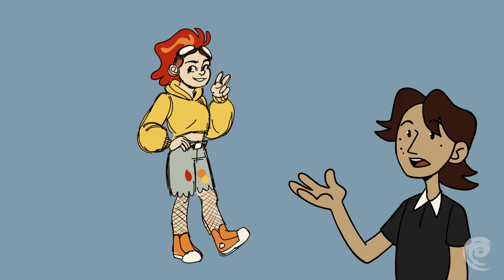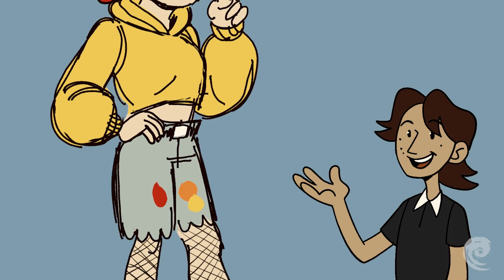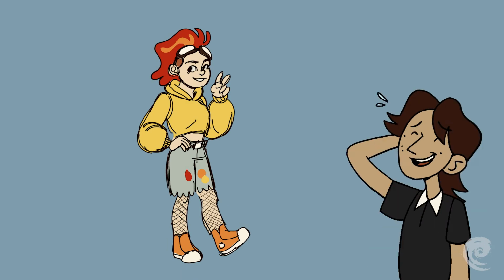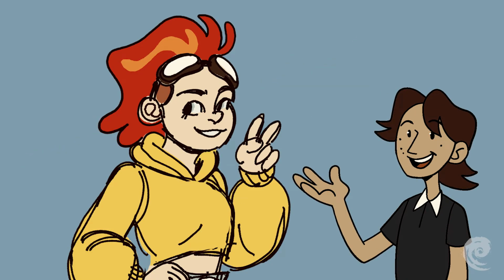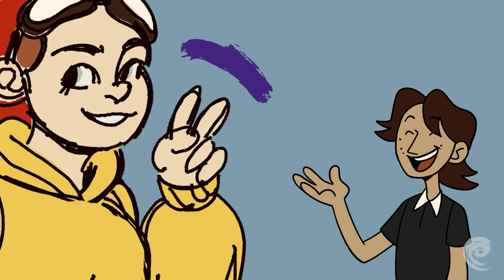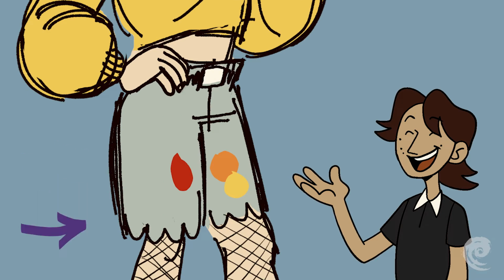If we base her design on a circle, we see from her hair to her shoes, soft round forms. Her hair almost looks like some crazy goo spilling over her head. Her eyes, nose, ears, and mouth are all round. Her hoodie? Soft and round. Hands? Soft and round. Even her ripped jeans have round elements.